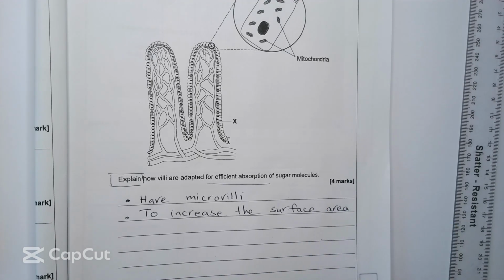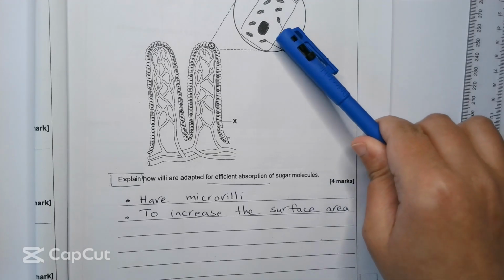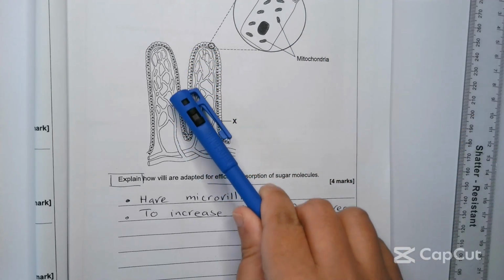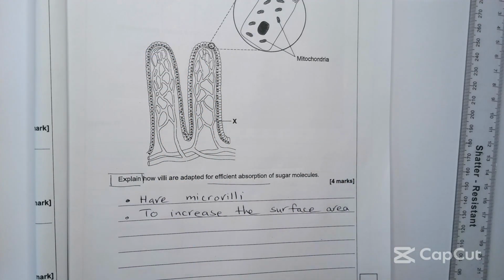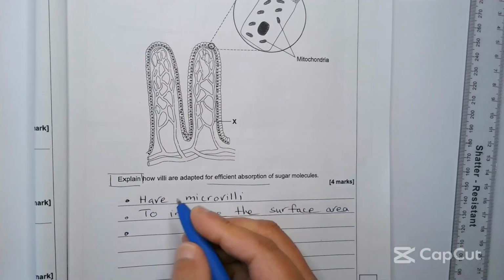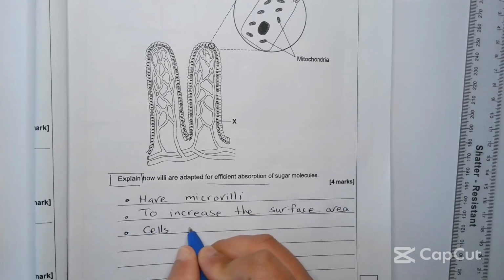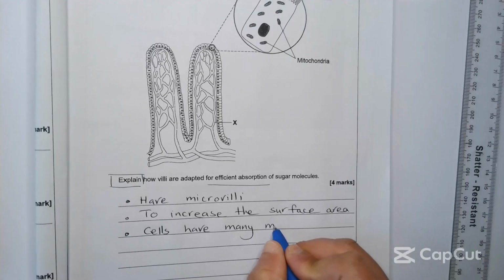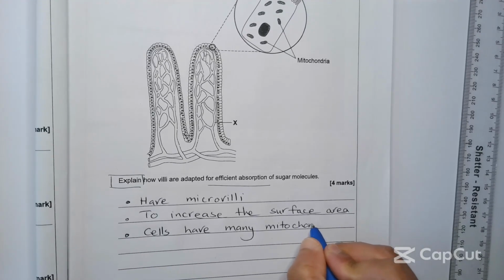Okay, so again, if you look at that diagram again, I can see there's lots of mitochondria. If that's one cell, can you imagine? There'll be so much more mitochondria throughout. So your next point could be that the cells have many mitochondria.